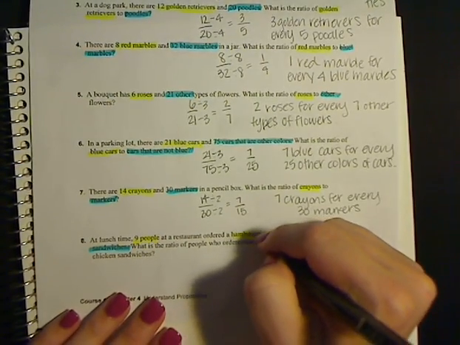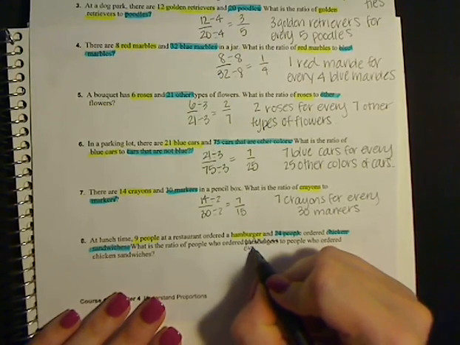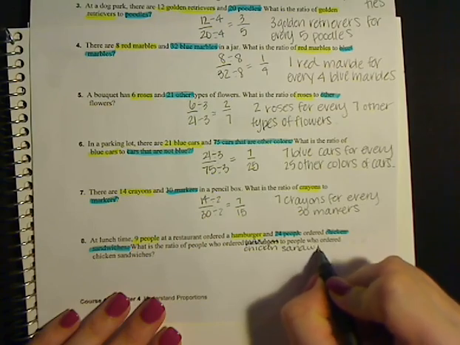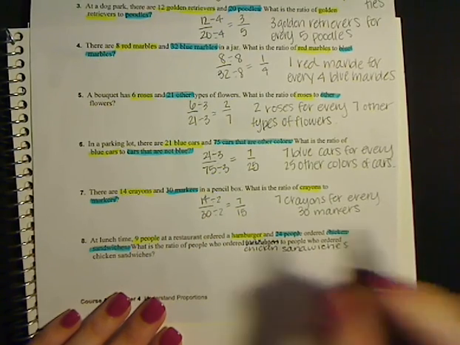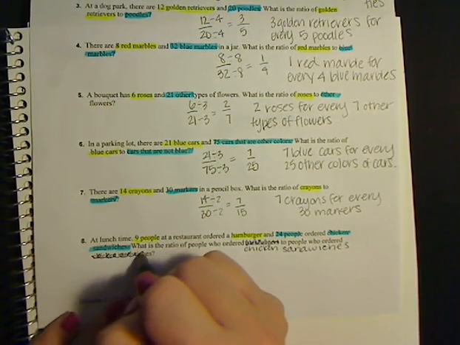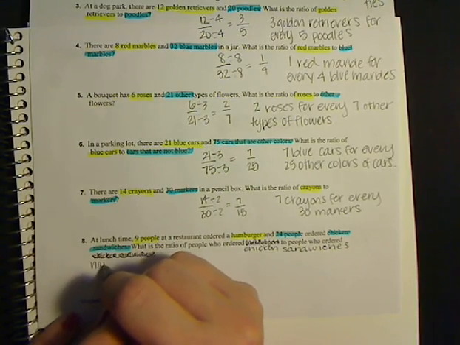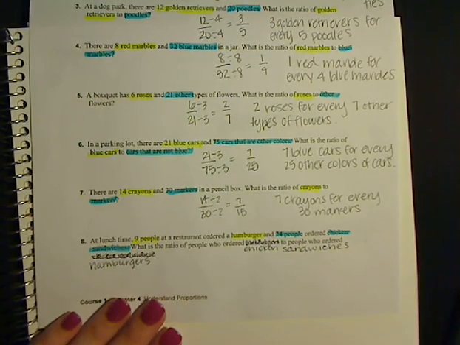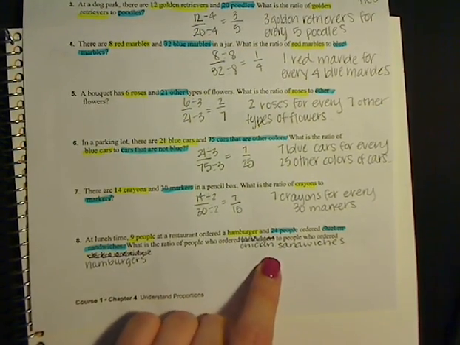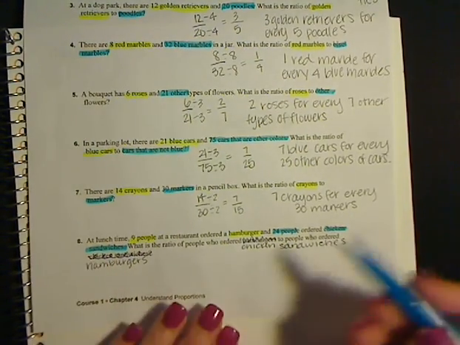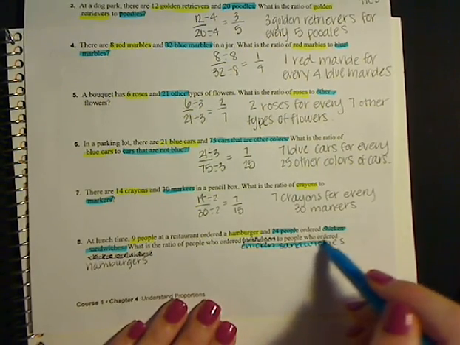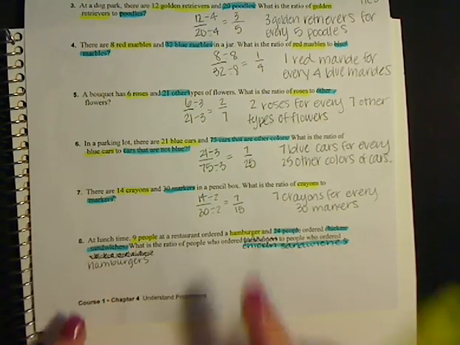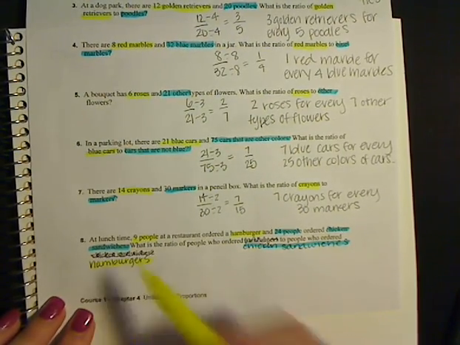What's the ratio of people who ordered chicken sandwiches to people who ordered hamburgers? Okay, so what's the ratio of people who ordered chicken sandwiches? Well, we highlighted chicken sandwiches in blue to the people who ordered hamburgers, and we highlighted hamburgers in yellow.